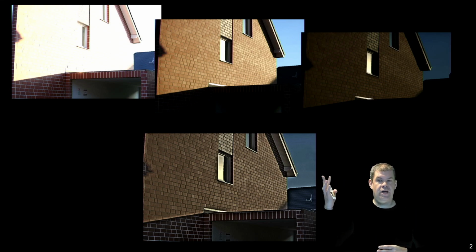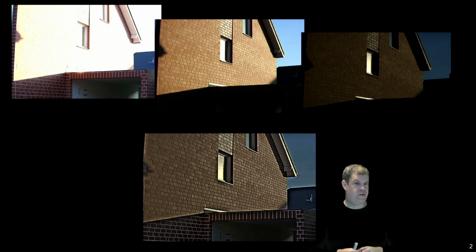Examples are the garage, which is visible on the left, whereas it's black on the right. And pretty much the entire house is just overexposed on the left. It's almost entirely white, but we can see it in the center and in the right image. In particular, the reflection in the window, which is probably the brightest part in the scene, has some structure on the right, but it's completely saturated on the left.